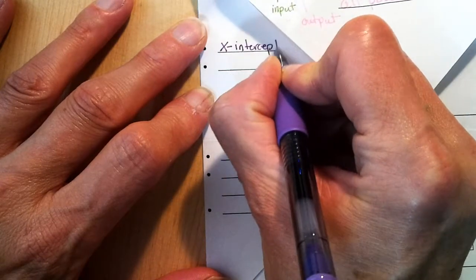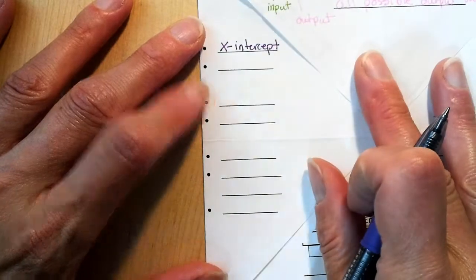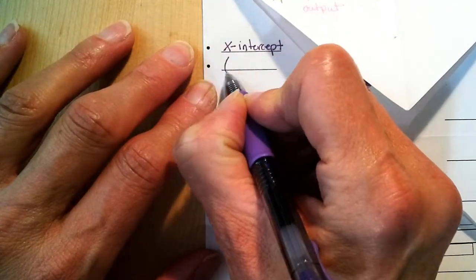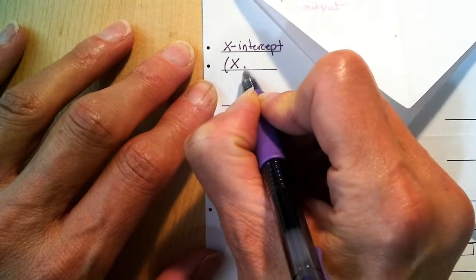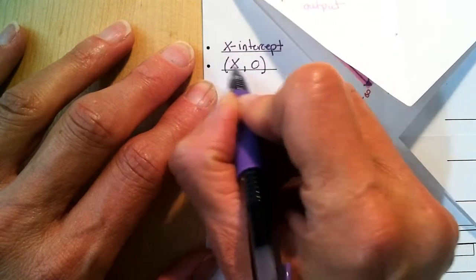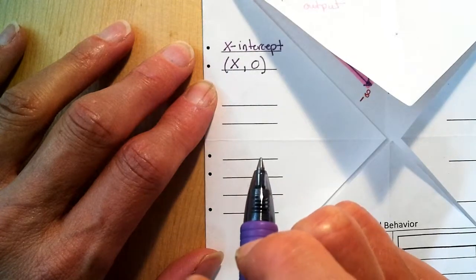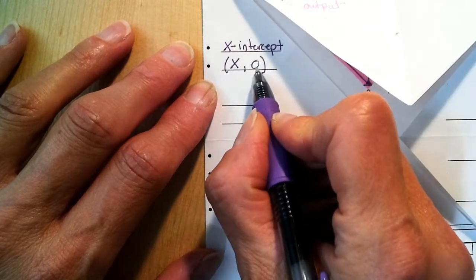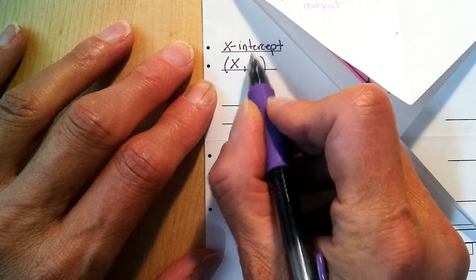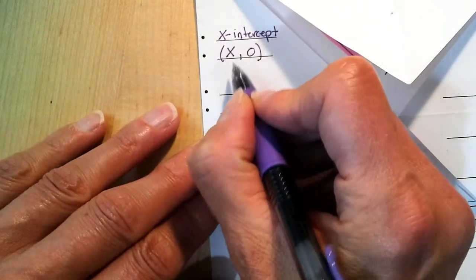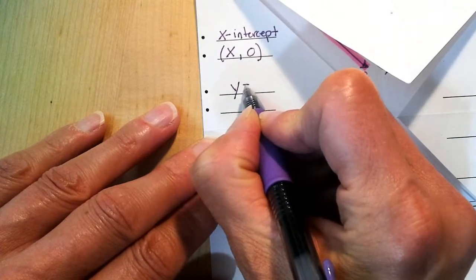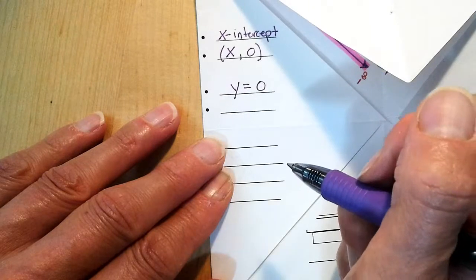x-intercept. Okay? So what I'd like to encourage people to do is when I'm looking for the x-intercept, I'm looking for the value of x when y is 0. So every time you see x-intercept, write it down in coordinate form like this. But notice that what's the value of y here? Y is 0 at the x-intercept. So another way of saying x-intercept is also saying y equals 0.